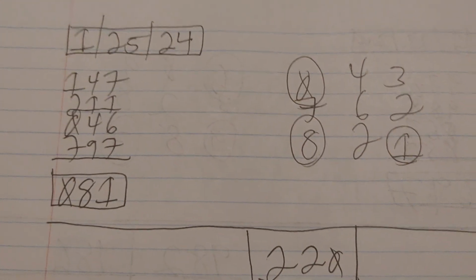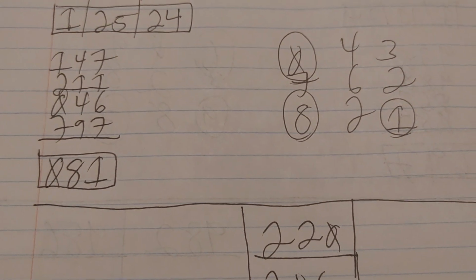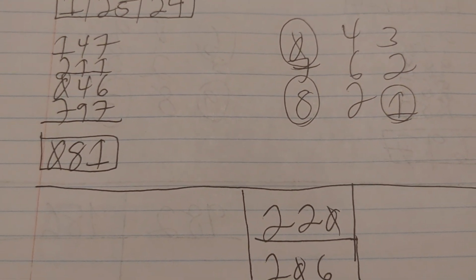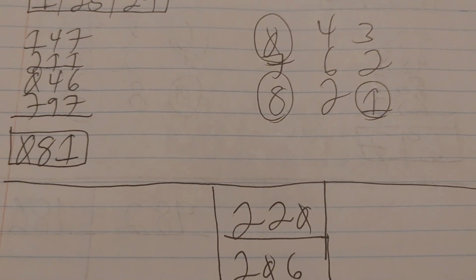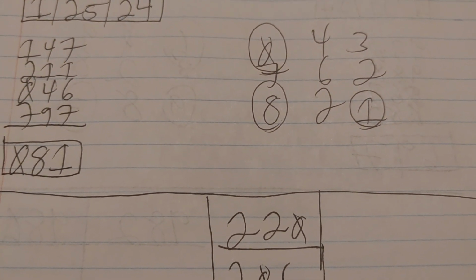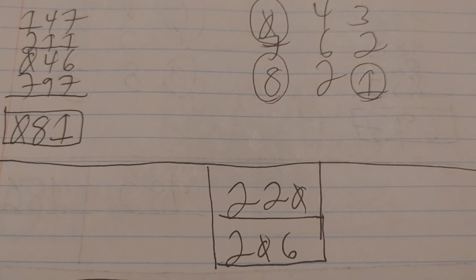All right, and then on January 25, 2024, you had 147 hit, 211 hit before that, 046, 797, and the sum was 081. You write out that box, and then from that you had 220 and 206 that hit in the next 7 days.